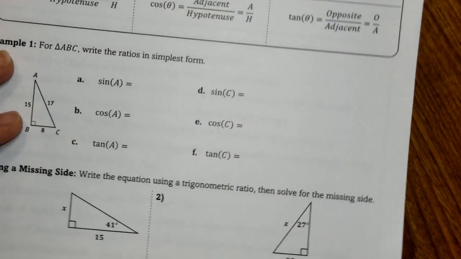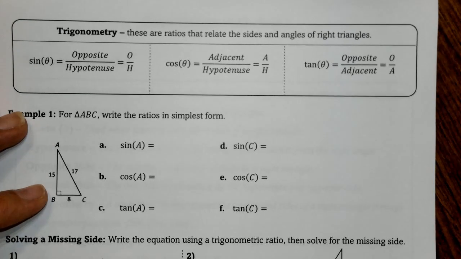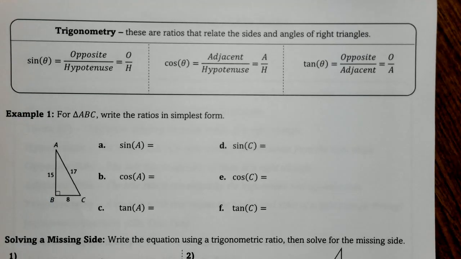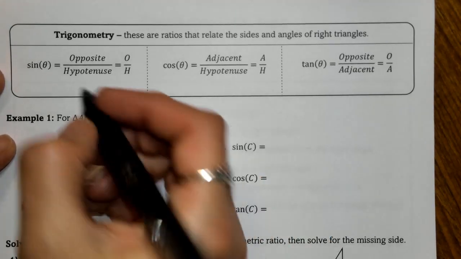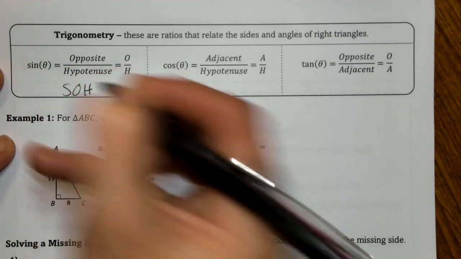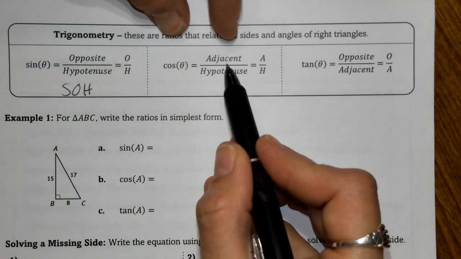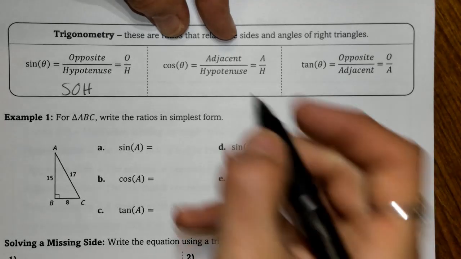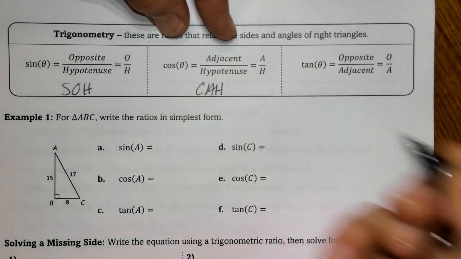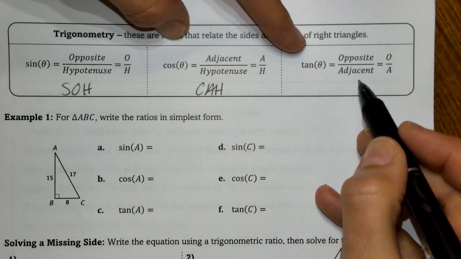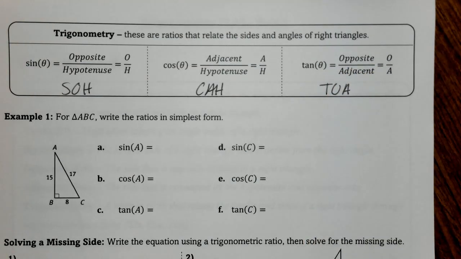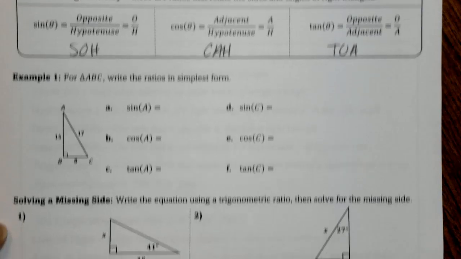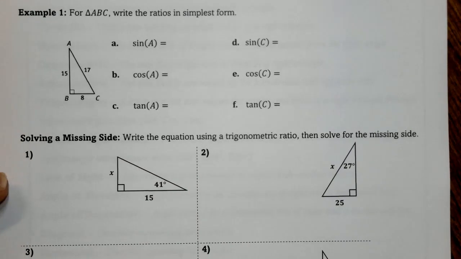At the top here, you're now going to see how we set up the ratios. And this is where SOHCAHTOA comes from. For sine, you're going to use the opposite side over the hypotenuse, giving us SO. Cosine is adjacent over hypotenuse, and here are your abbreviations, CA. Tangent will be opposite over adjacent, TOA. Tangent is the one that does not use the hypotenuse at all. The other two do. So right here, we're going to write these ratios in simplest form.